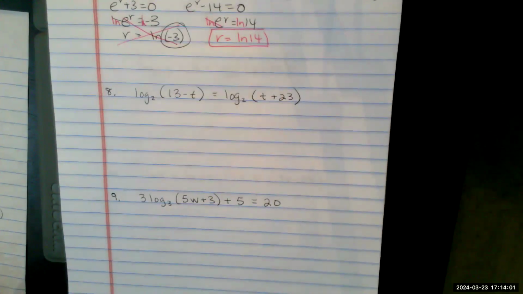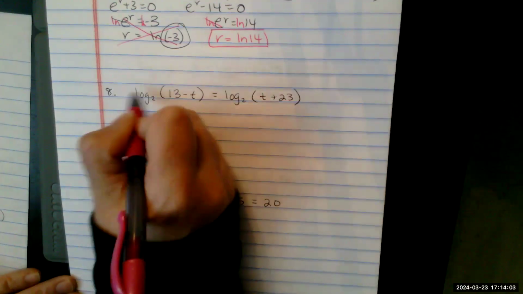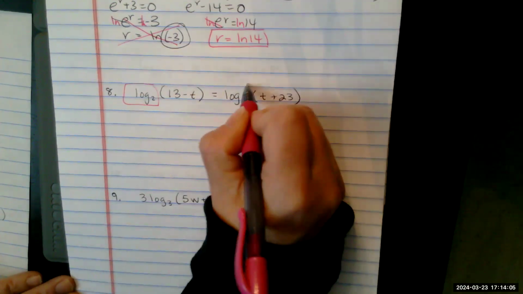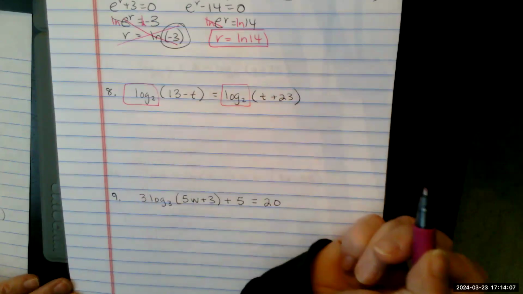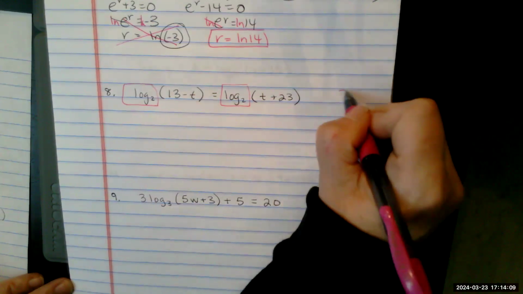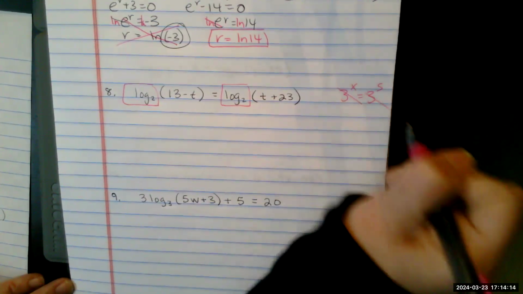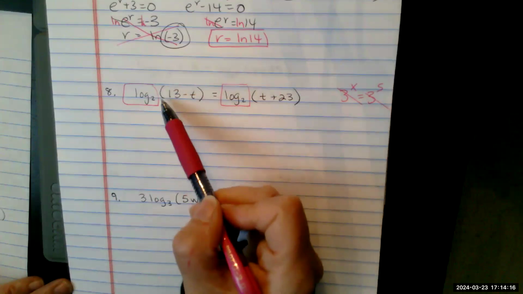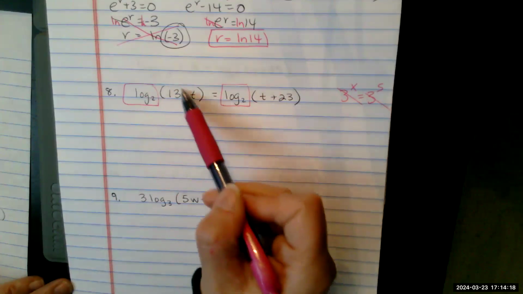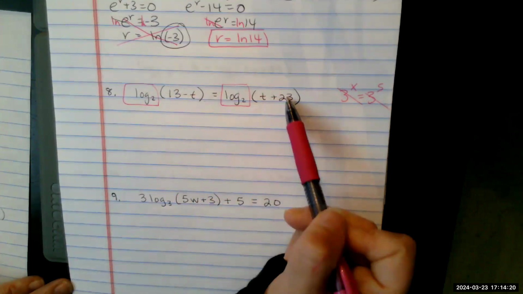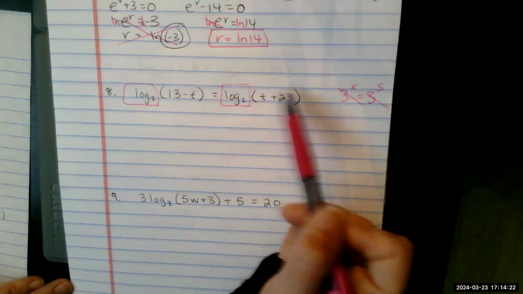Okay, something like number 8. If you have the same exact log and base on both sides of the problem, this is similar to when we had the same base, that we could basically just ignore those and focus on the exponents. Same thing. If log base 2 of this should equal log base 2 of that, then these two things have to be the same.